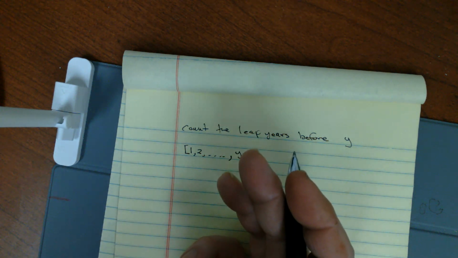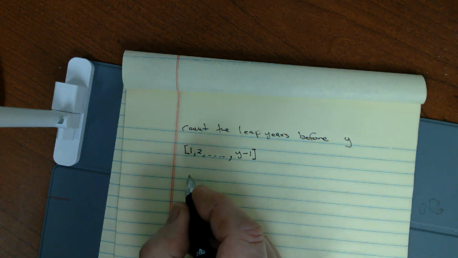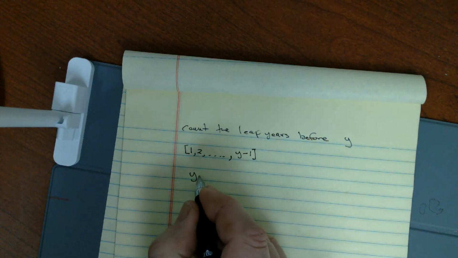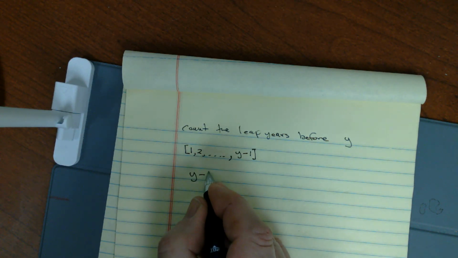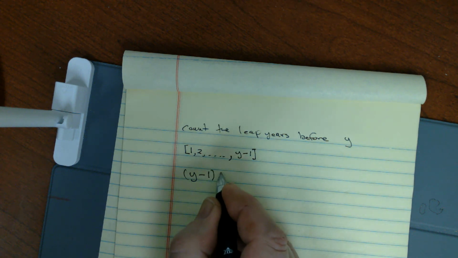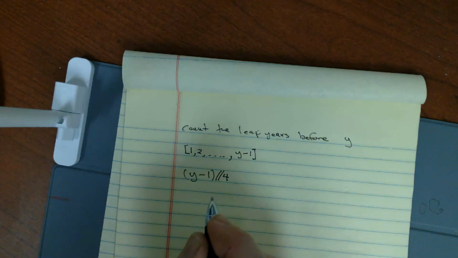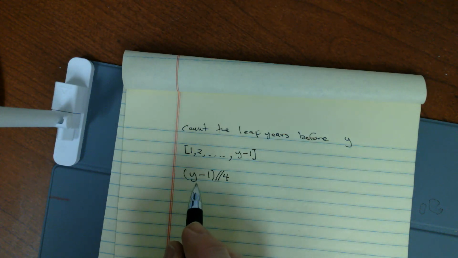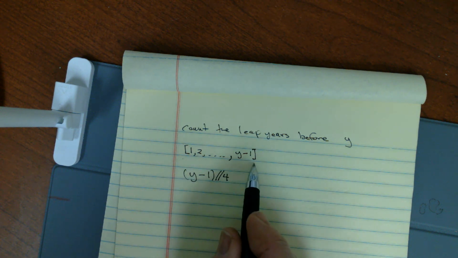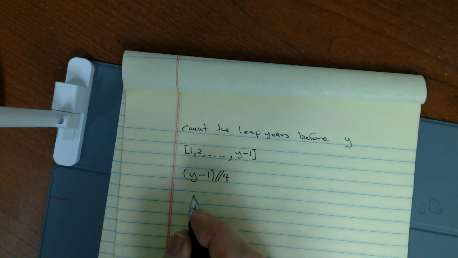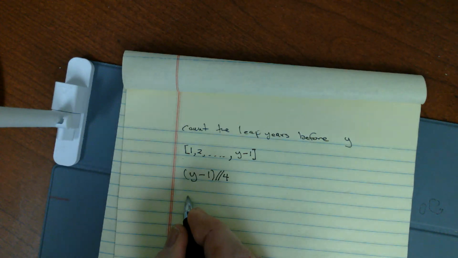So first stage, am I divisible by 4? Well, there are y minus 1 integer divided by 4 years that are multiples of 4 in that interval. Then, is it a turn of a century?